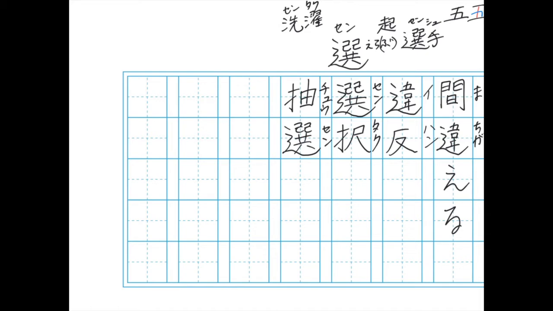The last jukugo for erabu is election, like presidential election, for example, which is 選ぶ and 上げる like 手を上げる like to raise your hand.